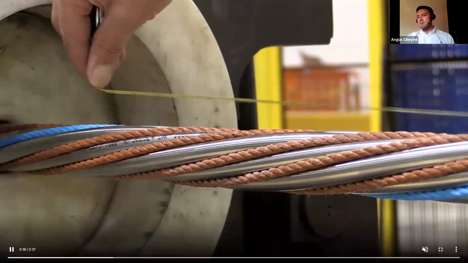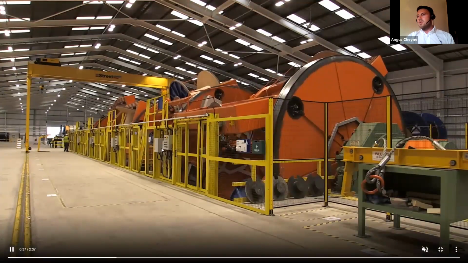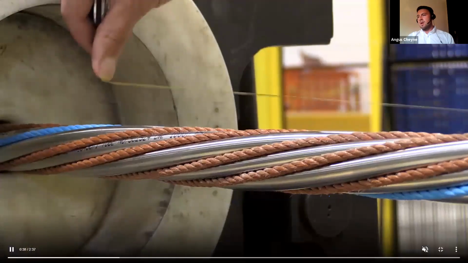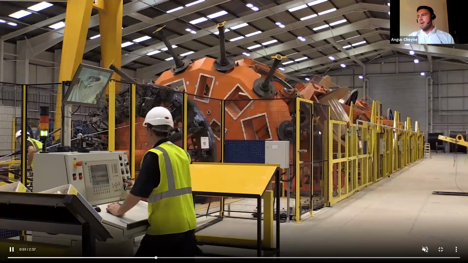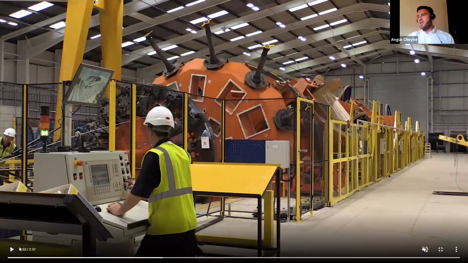Let's pause it here. You can see the components laid onto the drums here, which then the whole machine spins around. And these components could be steel tubes or fillers, as are shown here. And you'll see from this slide, the whole machine spins around and the components are routed through the machine and down into this lay plate here where they're twisted together on the left.